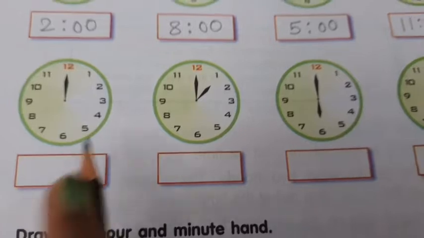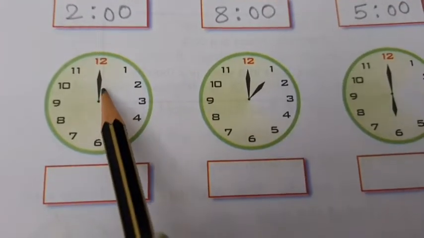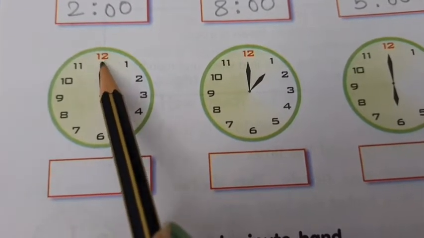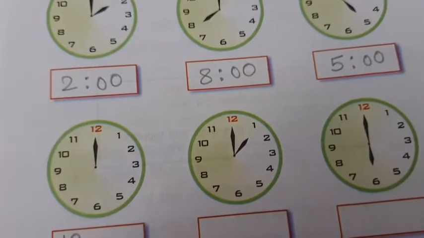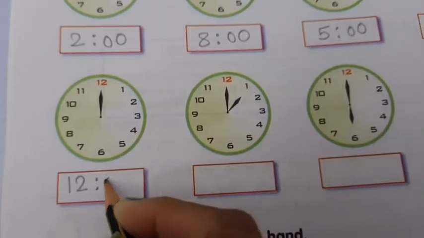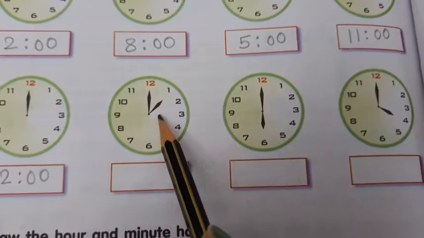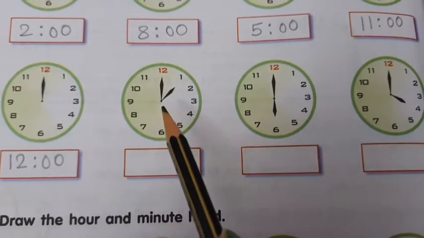Next, here you can see the hour hand and the minute hand, both the hands are at 12. So the time is 12 o'clock. Okay, next, the hour hand is at 1 and the minute hand is at 12.